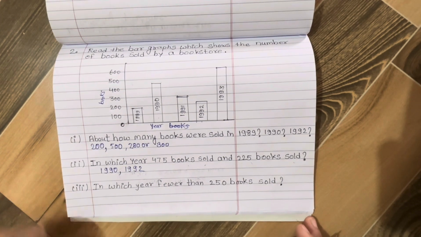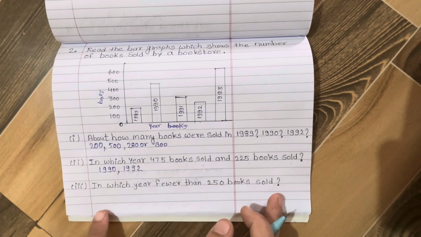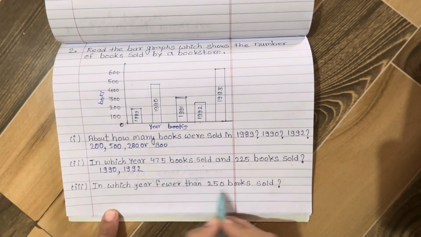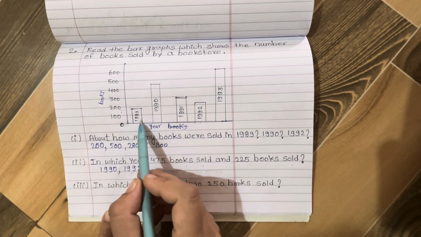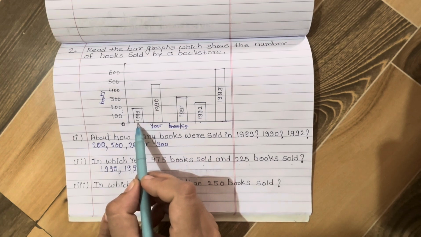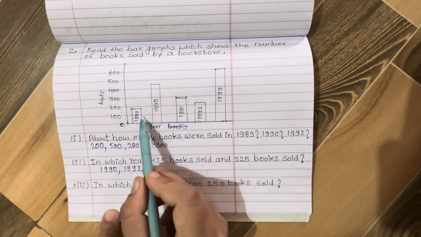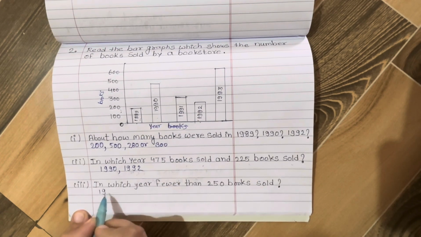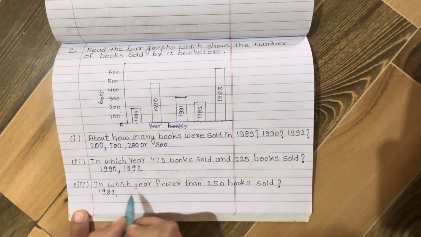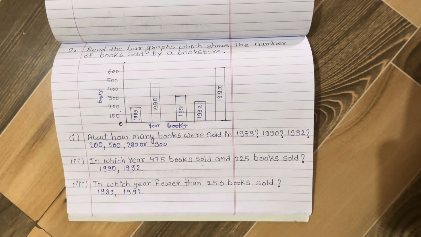Now third, in which year fewer than 250 books were sold? Fewer than 250 books sold. So 250 here. In which year? 1989 and 1992. These two are below 250. So we will write 1989 and 1992. See, in this manner we have to solve question number 2.